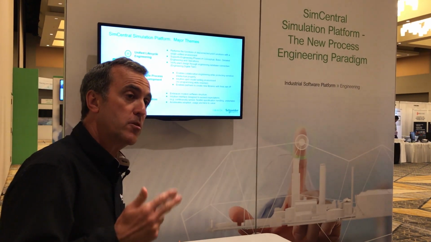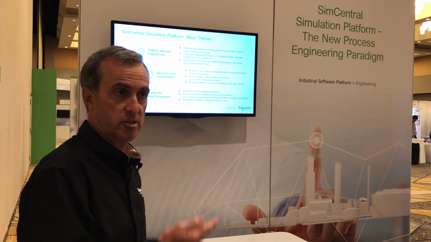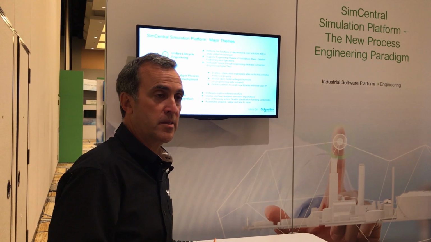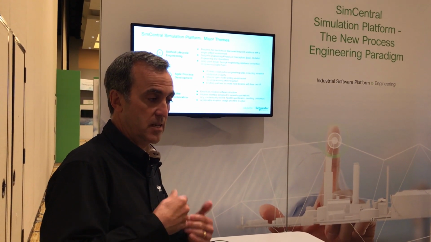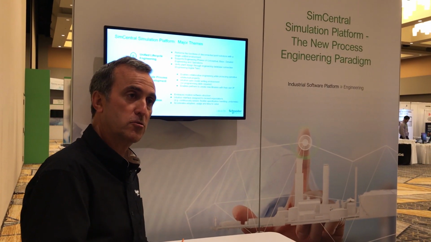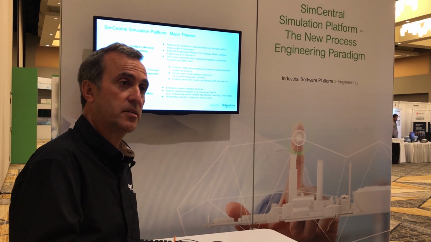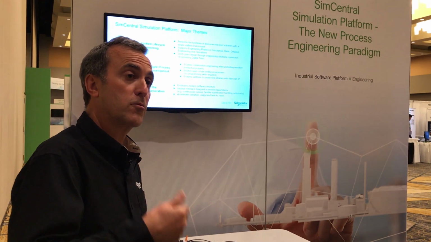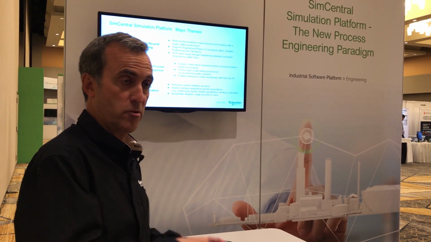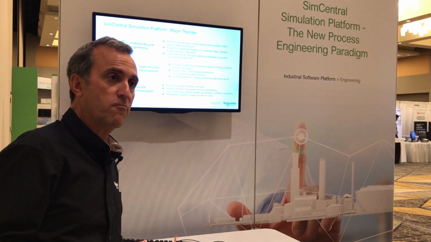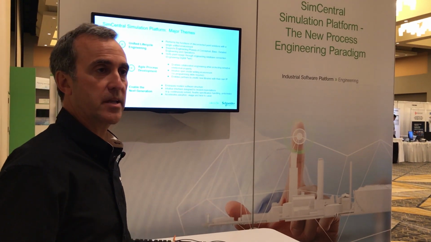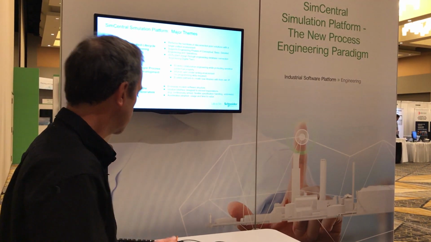And finally, we want to be able to enable the next generation of user. Unlike previous simulation products, which are batch-oriented, where you have to press run and wait for a solution, the next generation of user expects it to be continuously solved, and to be very easy to use. And we're developing simulation with new modern software paradigms to enable that next generation experience.